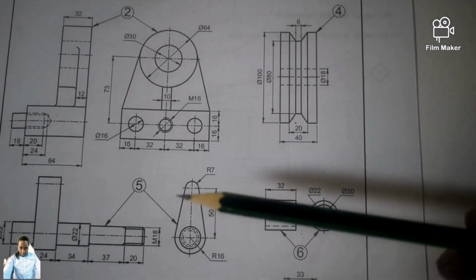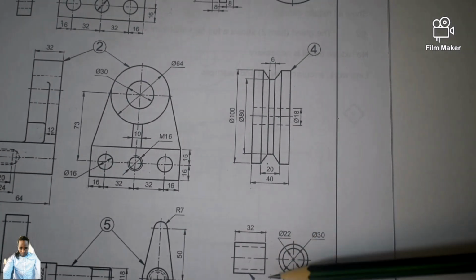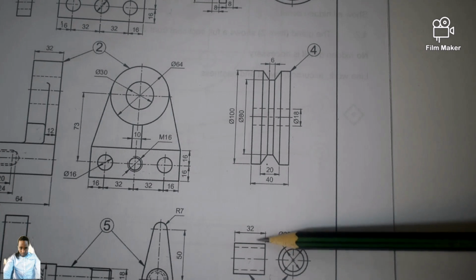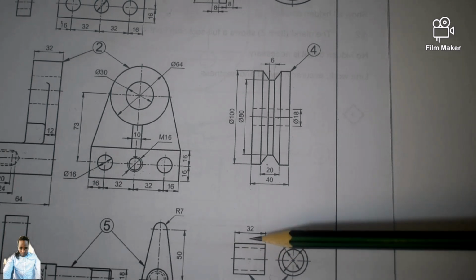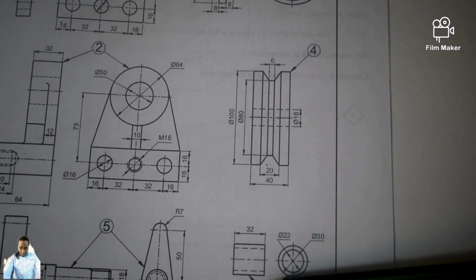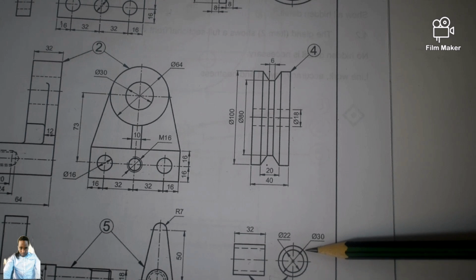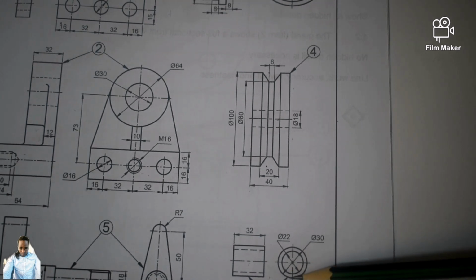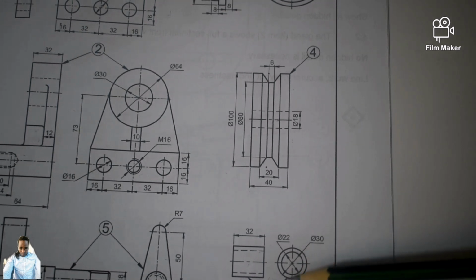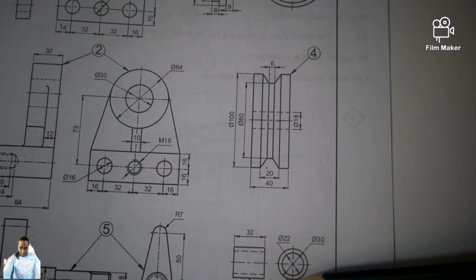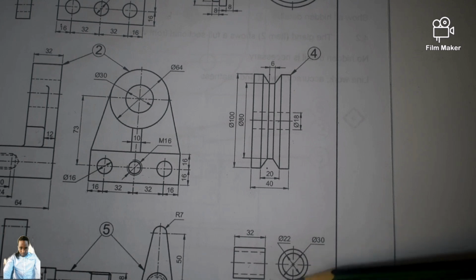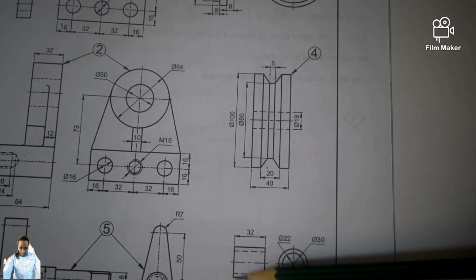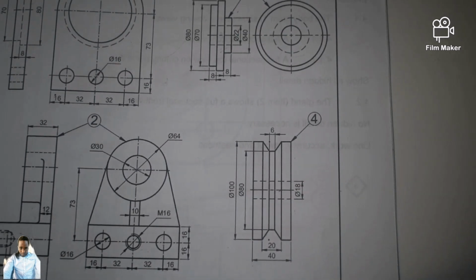You understand? So how about item 6? Item 6 is of the length of 32 millimeter. The outside diameter of item 6 is diameter 30, isn't it? So let's see, where do we have diameter 30? Because this is supposed to be a push fit.